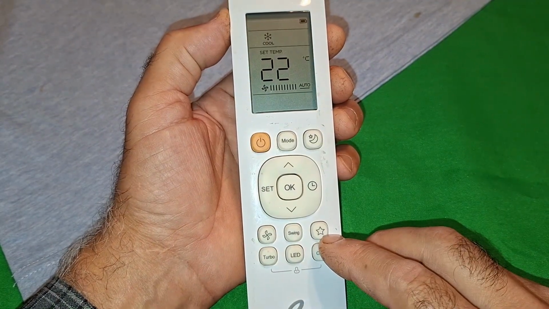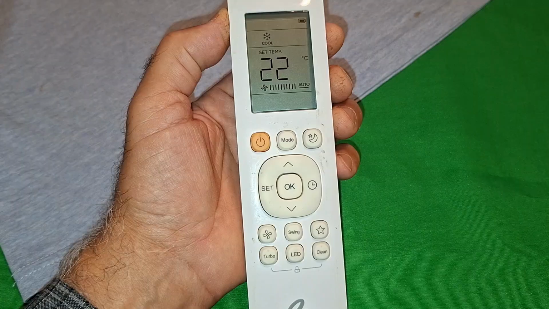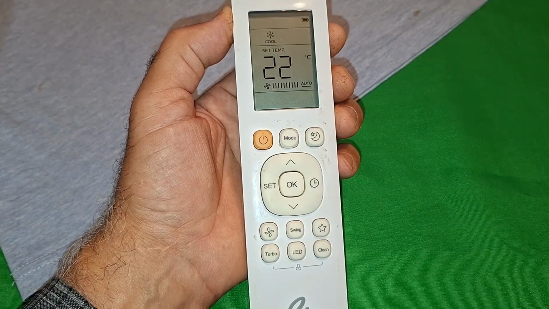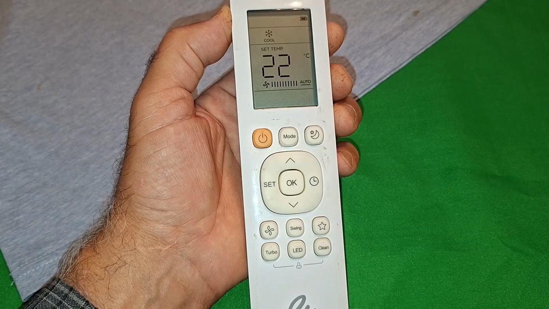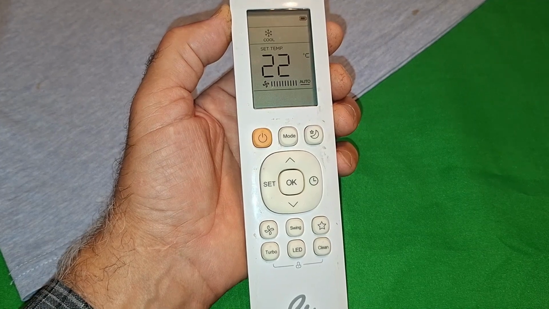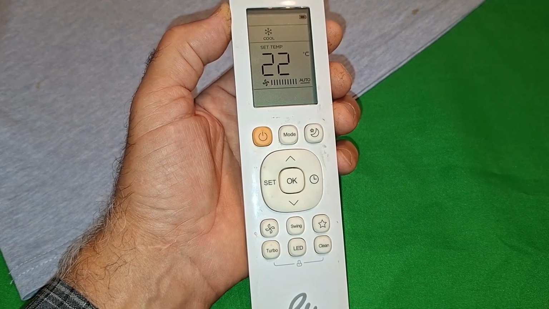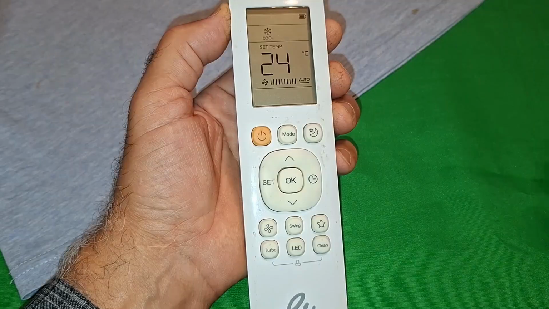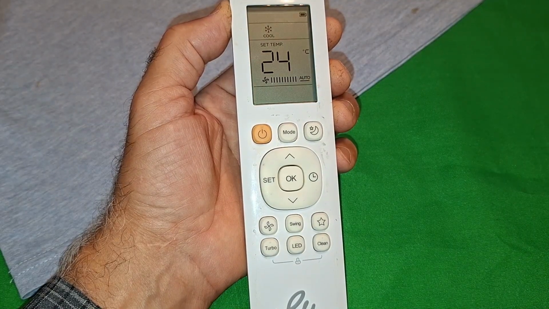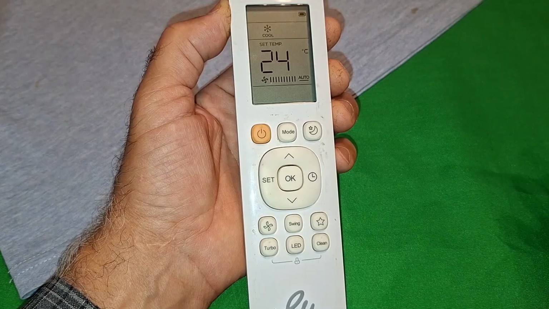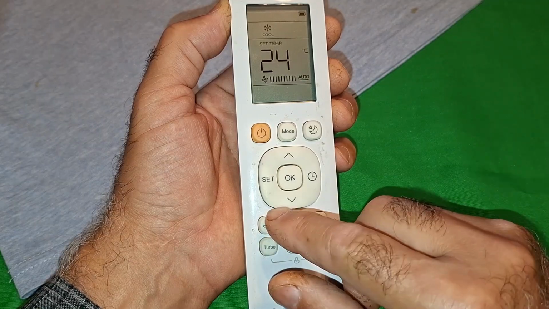This is the I favor button. You can save the favorite air conditioner mode in the air conditioner's memory by pressing this button. For example, now I set the air conditioner temperature to 24 degrees, cooling mode, and the fan speed to medium fan speed, and hold this button down for 1 second.